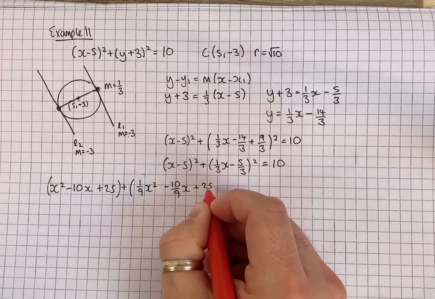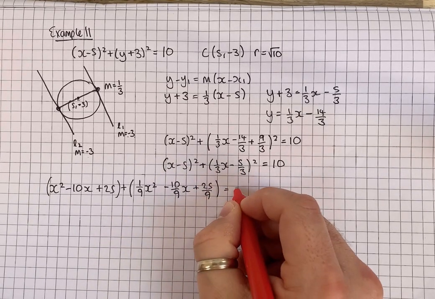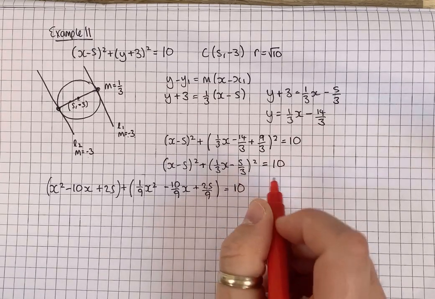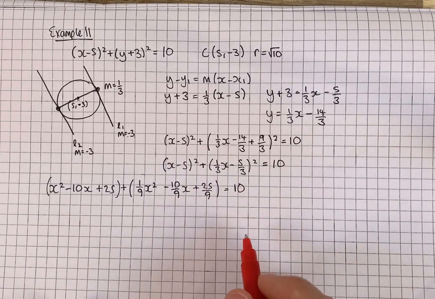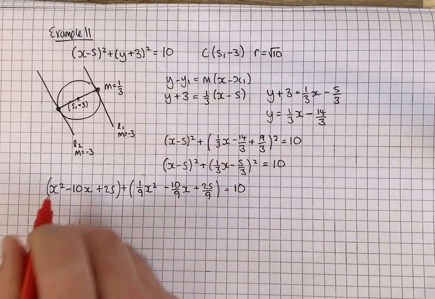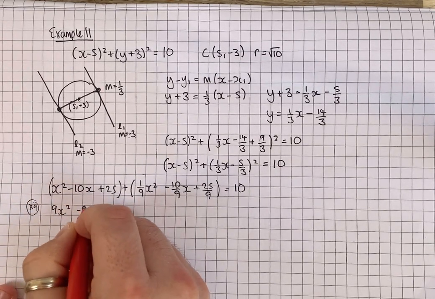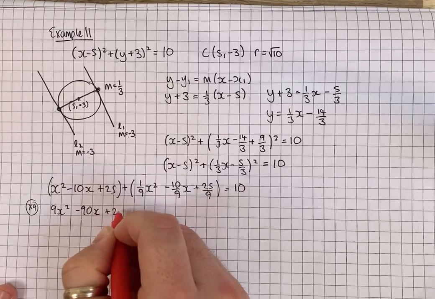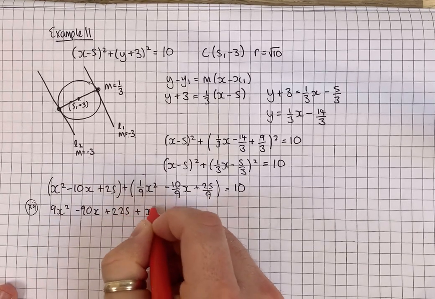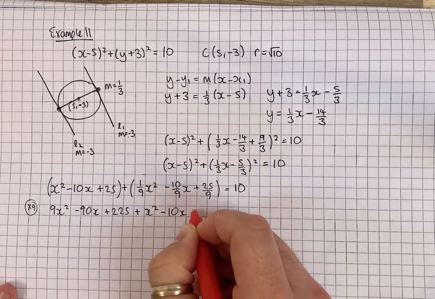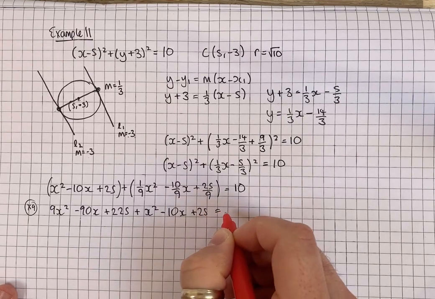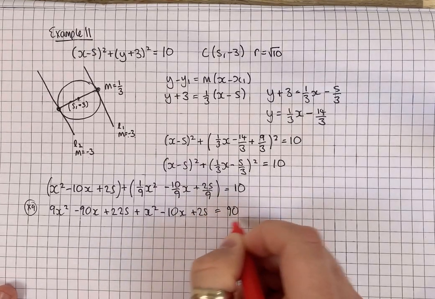plus 25/9 equals 10. Now, I've got to times everything at this stage by 9 because I'm not particularly loving all these 9ths. 9x squared minus 90x plus 225 plus x squared minus 10x plus 25 equals 90. Don't forget to times this one by 9.